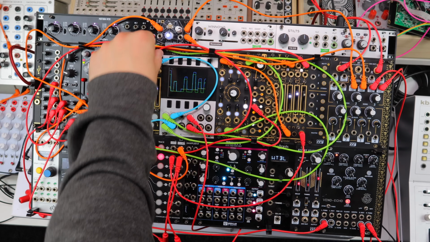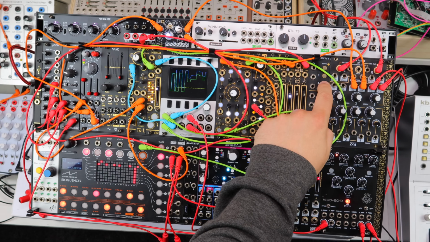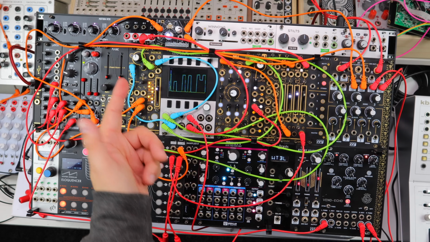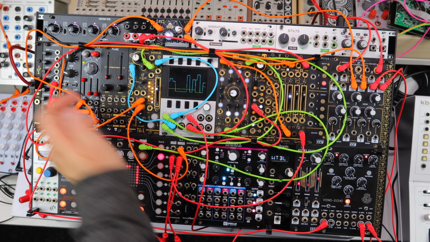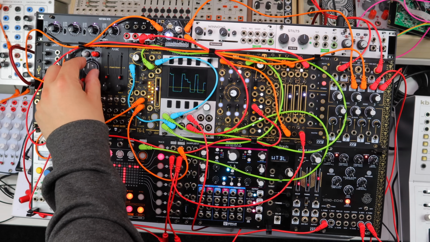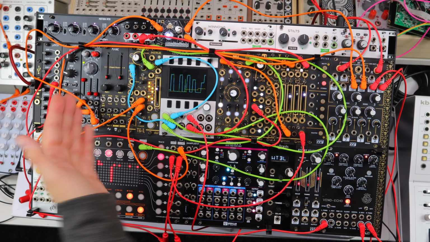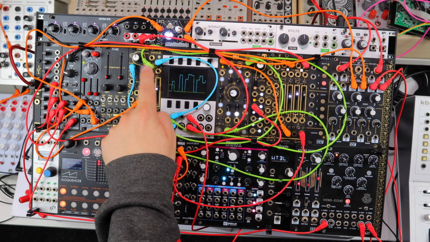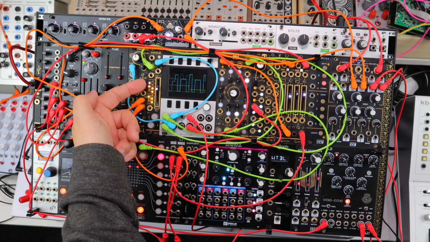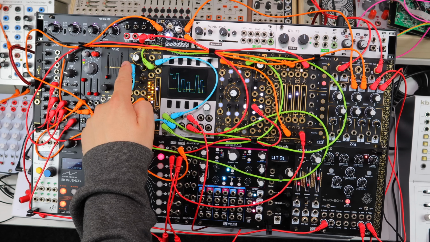Now my patch here, if I remove this, is some randomly wavefolding, randomly sequenced TSL into the Pony VCF using the filter and VCA a bit like a low pass gate. And this is an unquantized, randomly moving sequence into the quantizer, quantizing to a minor scale and coming into my oscillator.